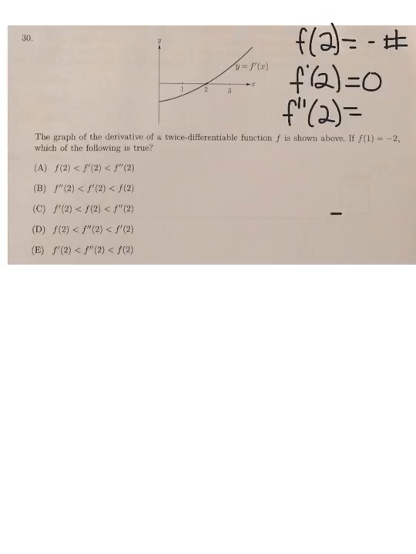All right, so then let's look at f double prime of 2. Well, I'm going to do a sign chart. If I have a picture of the derivative and I want the second derivative sign chart, I look for increasing, decreasing. And that thing is always going up. So that means f double prime of 2 has to be some positive number. Then if we're trying to put things in order, the only one that makes sense from least to greatest would be choice A.